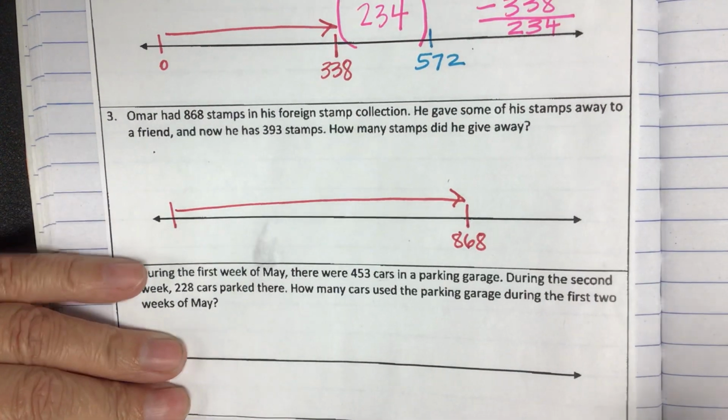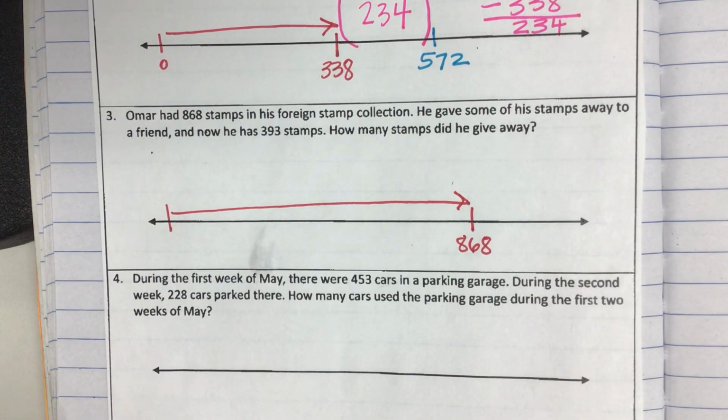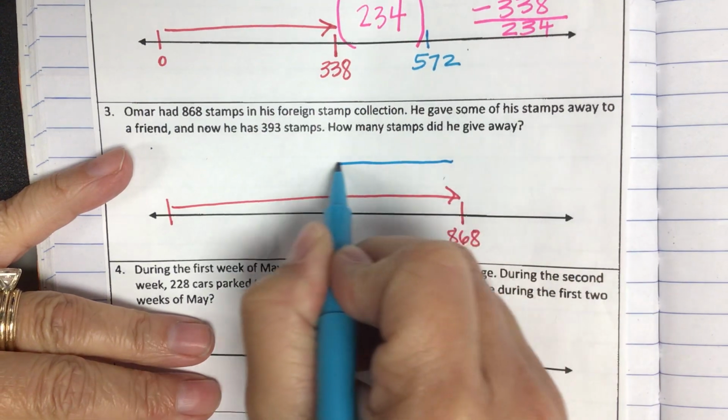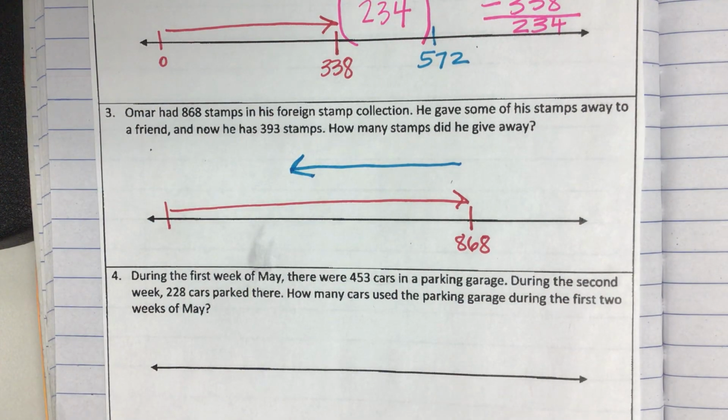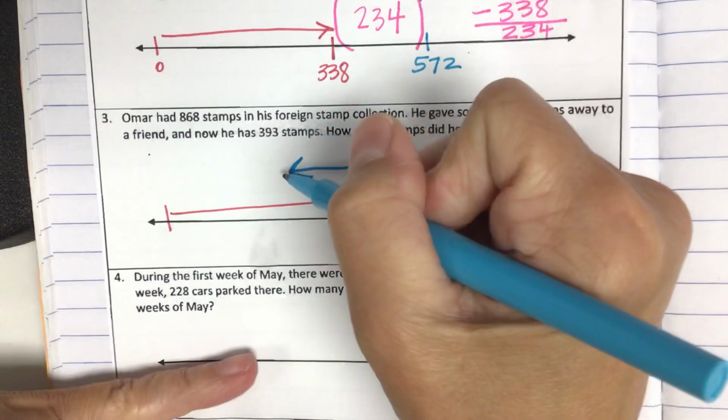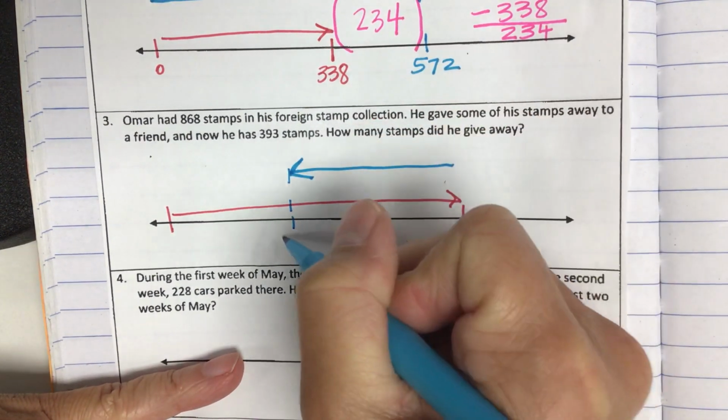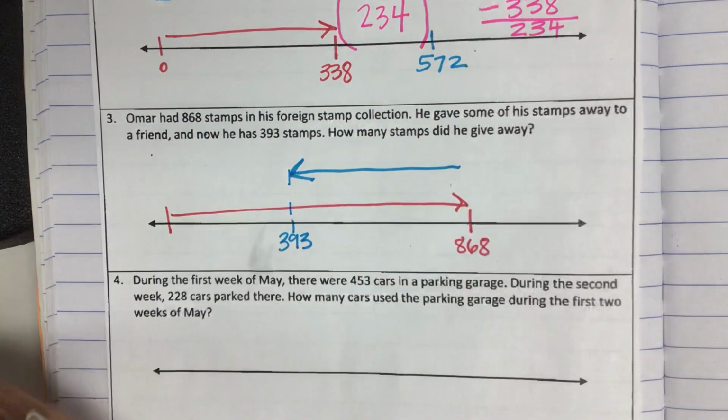It says he gave some away. So that means our second one's going to come this way, right? And now he has 393.